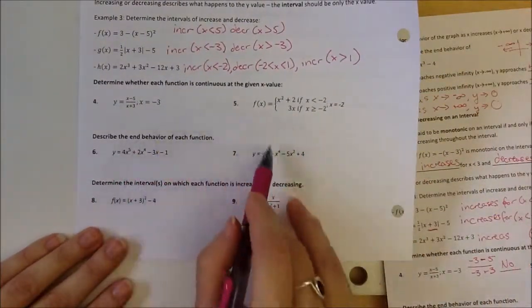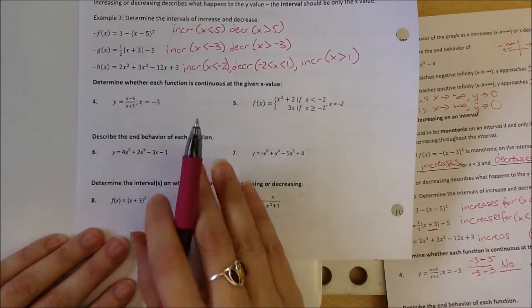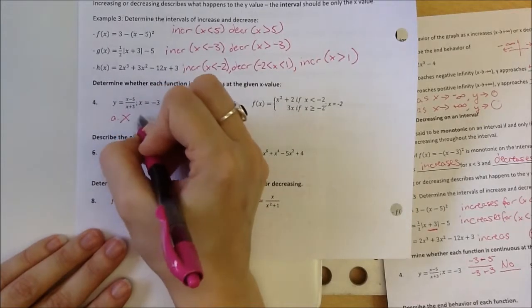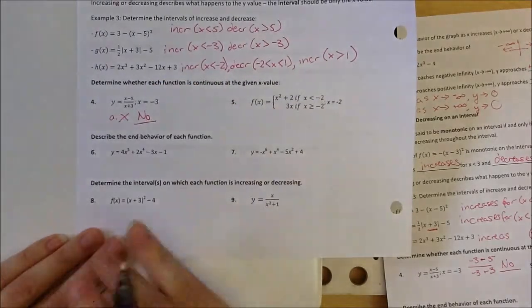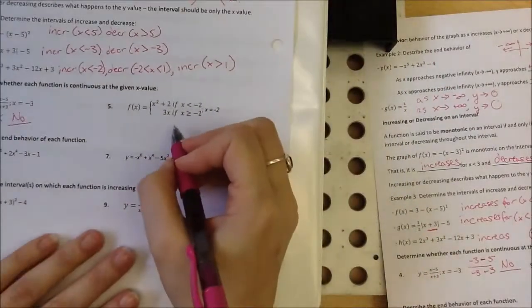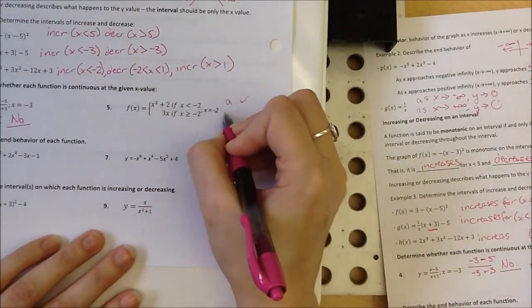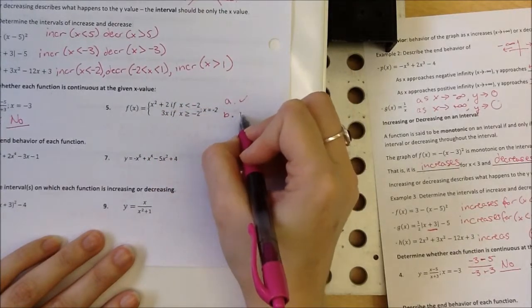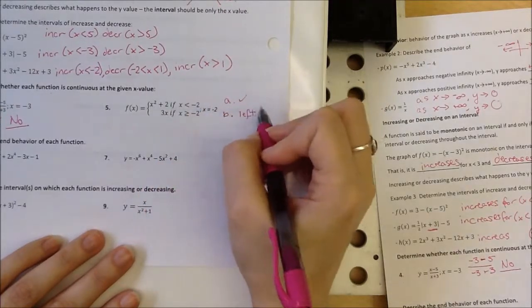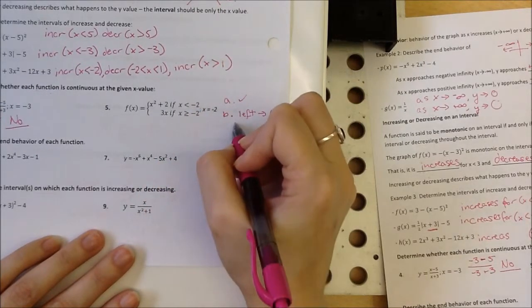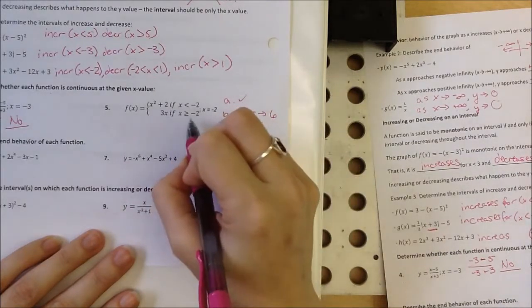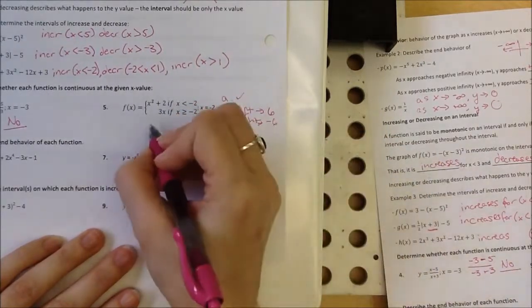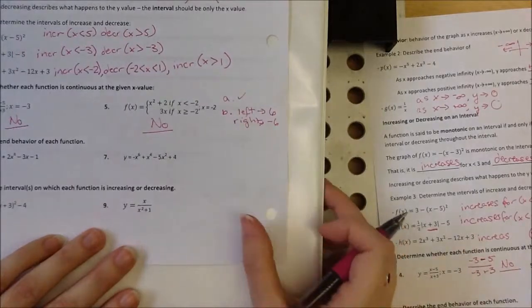Okay, so these are actually the guided practice problems. I'm going to give you the answers. You've got to work them out yourself so that you can make sure you understand it. This fails the very first test. It does not exist at x equals negative 3. This one passes the first test, but it fails the second test. This function approaches from the left, that is for values less than negative 2, it approaches 6. For values from the right, that is values greater than or equal to negative 2, it approaches negative 6. So those are not the same. So this is not continuous at x equals negative 2.